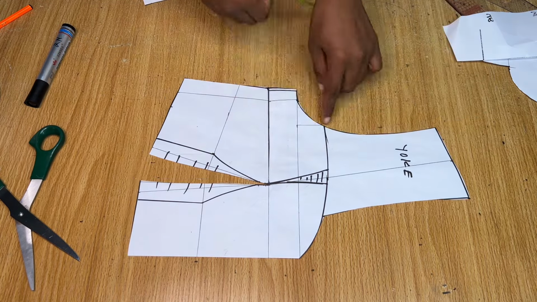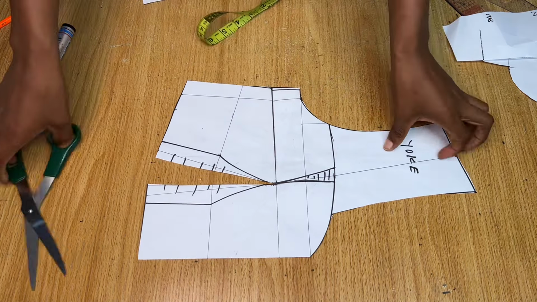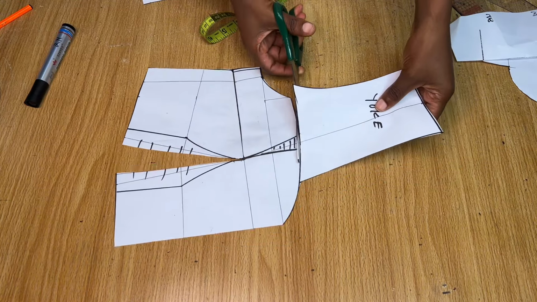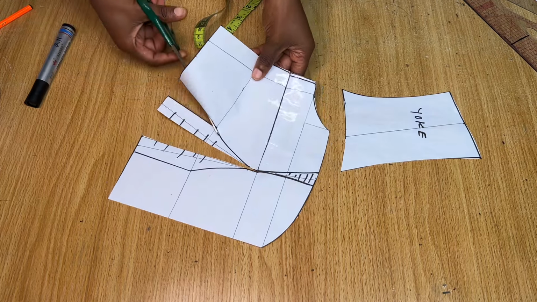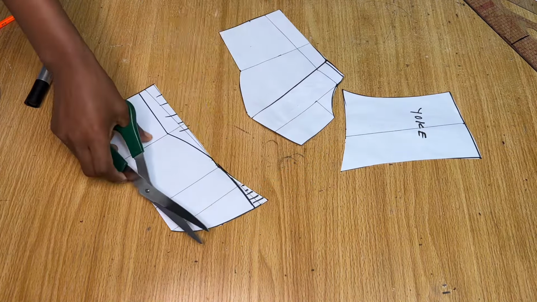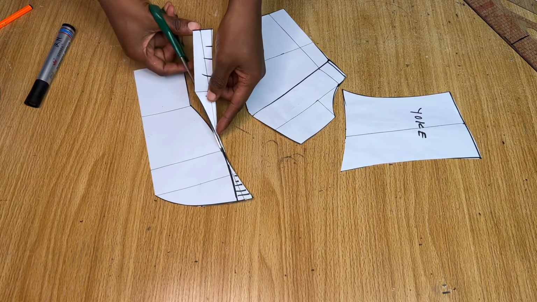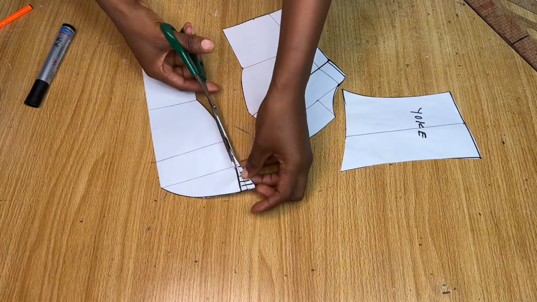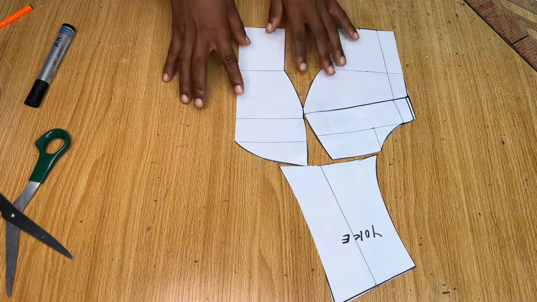Okay, so now I am going to go ahead and cut off the yoke. I'll be using the yoke later to also know where the yoke for the back should start from, so I will just keep it close by. So now I'm cutting off all the dart areas from the front, the dart areas that I marked earlier, as you can see. Do the same thing for the other side as well, and here we have all the pieces for the front. Now we are going to go ahead and cut out the back pieces.